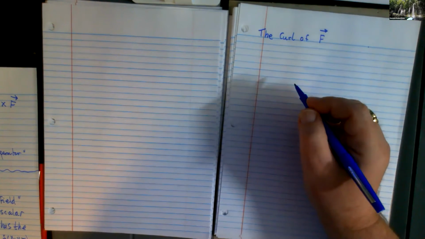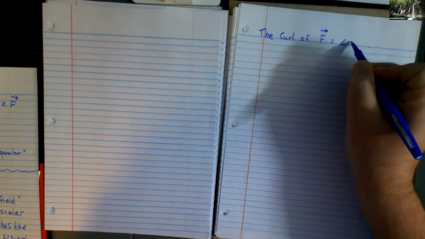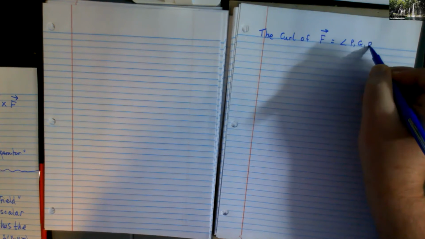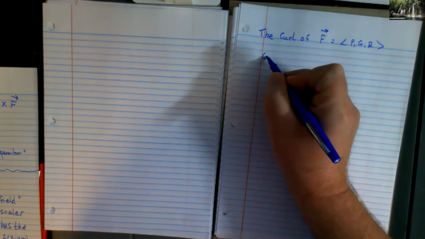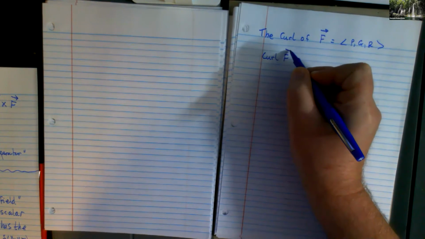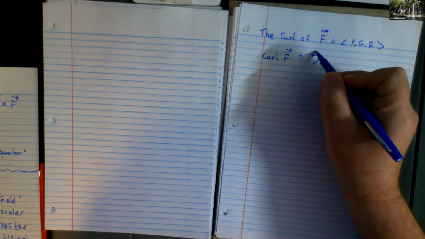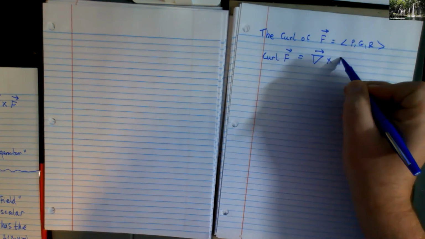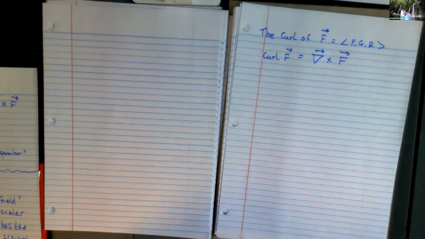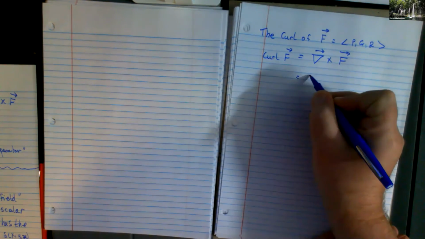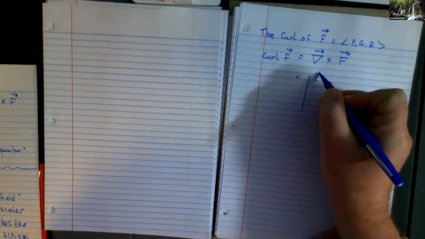How about the curl of f? Well, this is the formula. It's the cross product of delta and f rather than the dot product of delta and f. Now, you have to set it up as an ijk again.